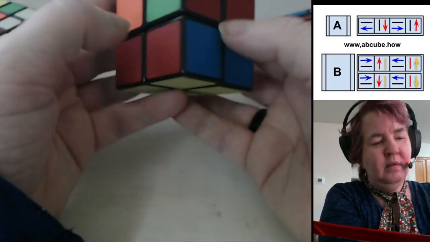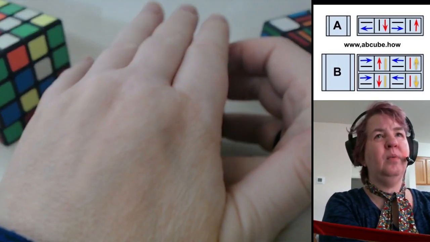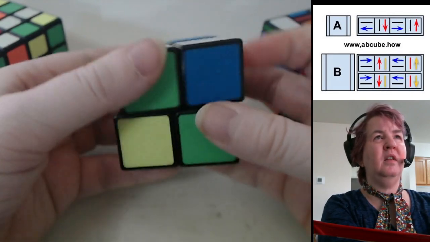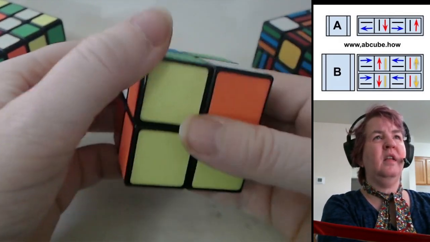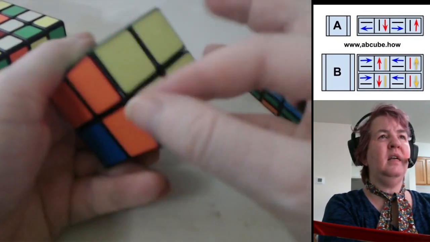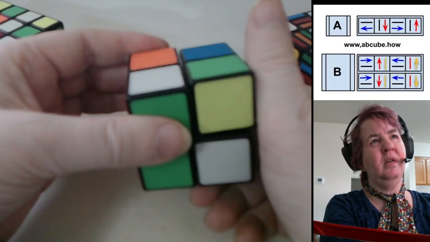And one more. Yellows are happy. Red side matches, facing away. Slide up, slide up, slide down, slide down. Okay, yellow is not affected. Formula A to bring the white back to the top.